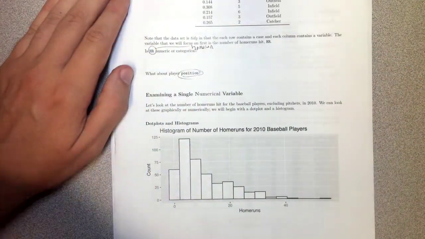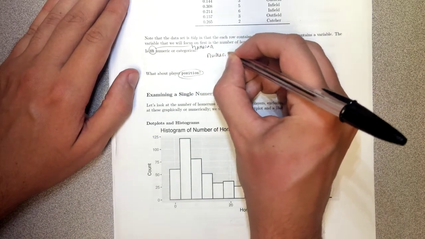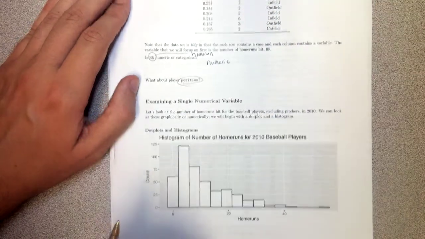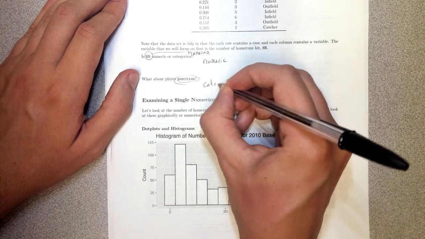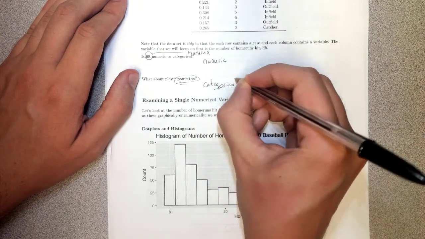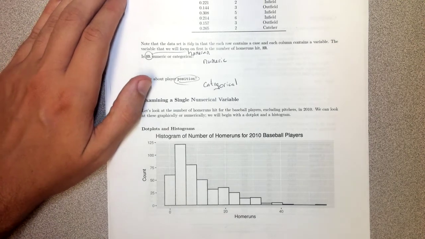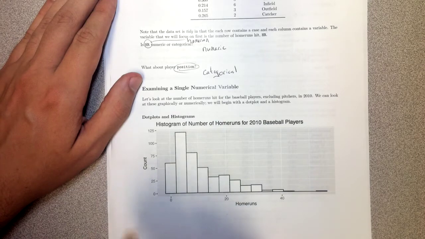Okay, that should just be a quick checkup from last time. Home run, you can see it right here, it's all numbers, so that's numeric. And player position is going to be categorical. All right, and we're going to start our exploration with just looking at numeric variables.